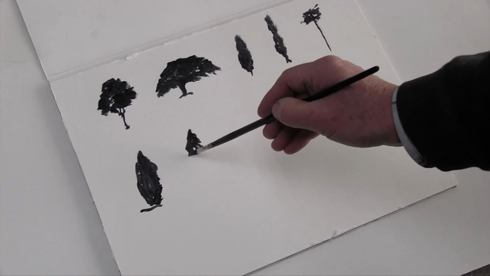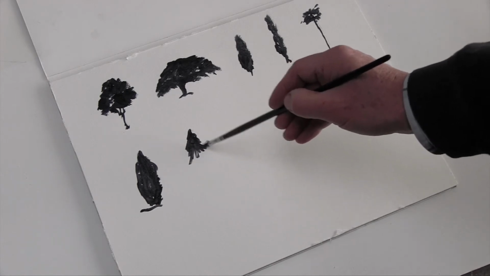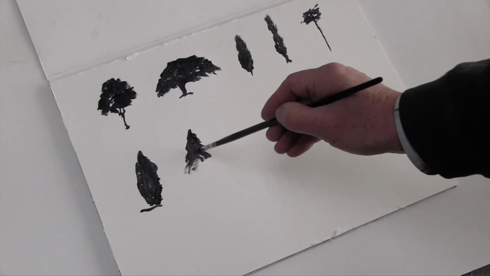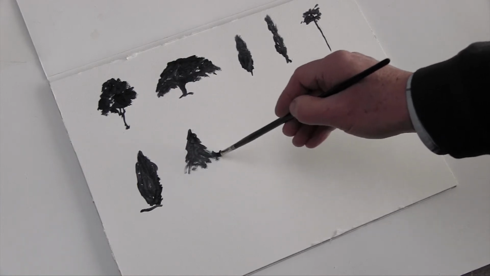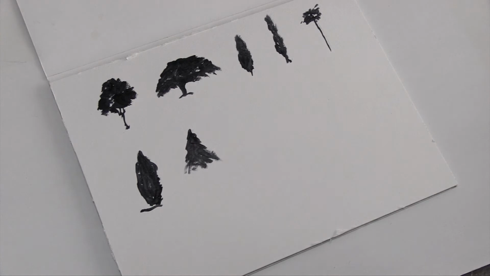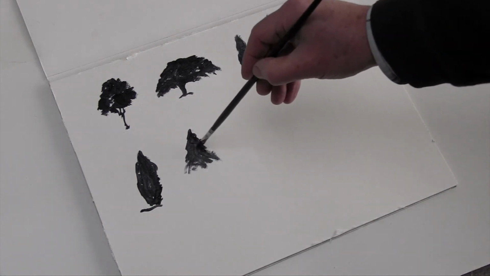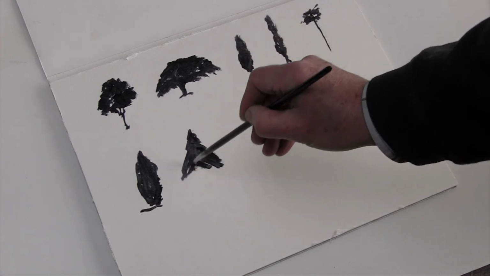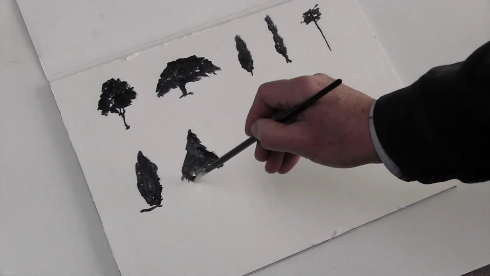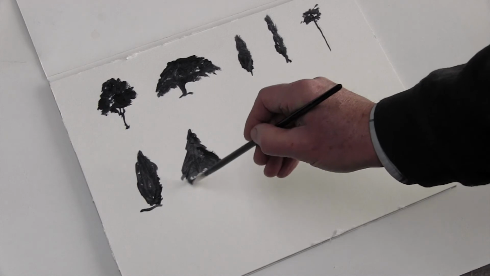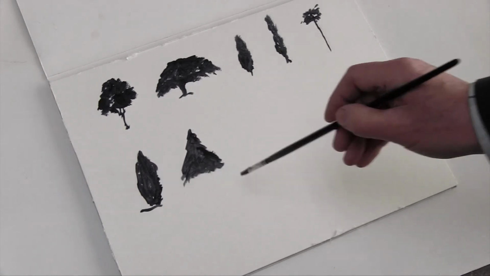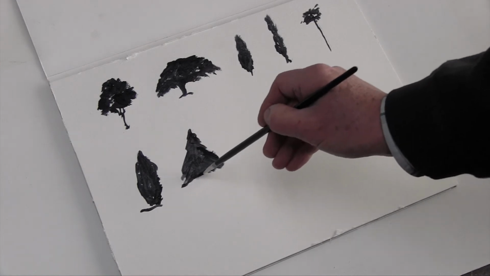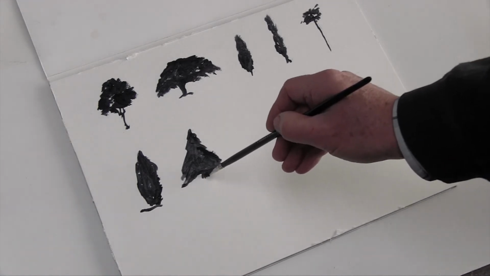These are the type of trees you see growing on the tops of mountains, spreading all over the hills in the Rockies and in the Alps. Again, the tracery of the branches is seen in the form of the foliage.